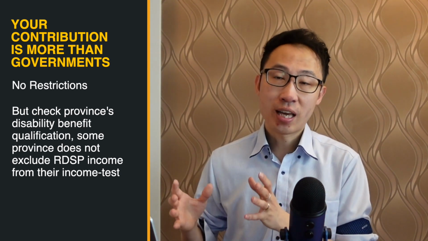However, it is important for your plan holder to check with your local province to see if DAP's income will affect any disability benefit, since they are likely to be income tested. Now, in some provinces, this income test excludes RDSP income, but some may include them, so you better check before you make a large withdrawal.